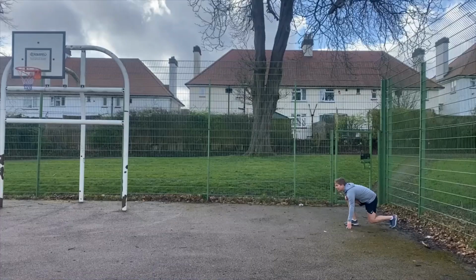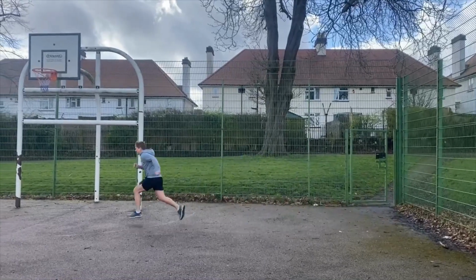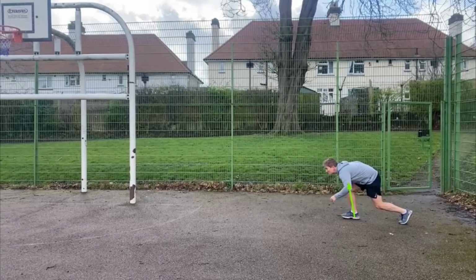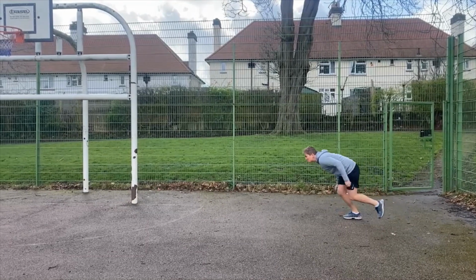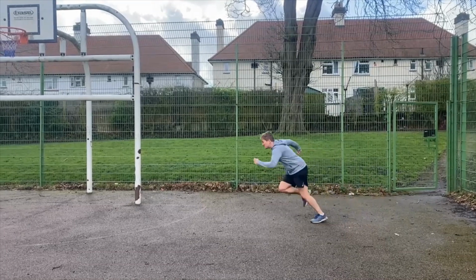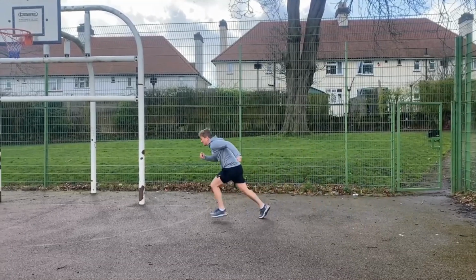Here is athlete B performing an acceleration. The first thing to note is the athlete's setup position. His front foot is flat on the ground and the shin is at 90 degrees. This means that when forces are applied down into the ground, he will get an equal and opposite reaction in a vertical upwards direction. This is undesirable as we want the forces to be expressed horizontally forward.